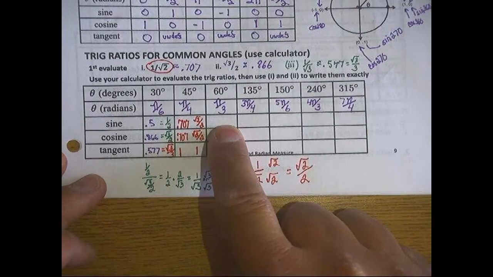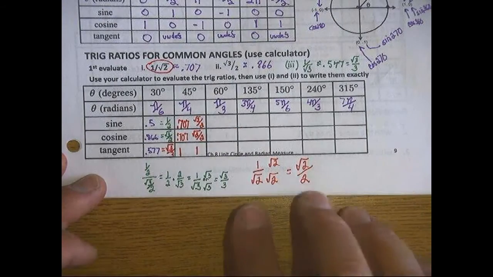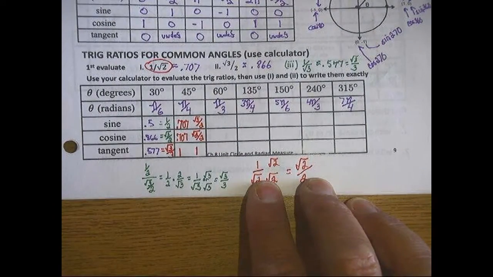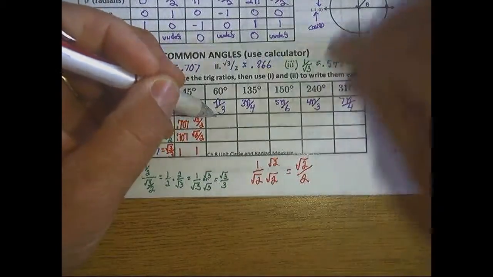Okay, 60 degrees. Who was our 60? Okay, what'd you have?